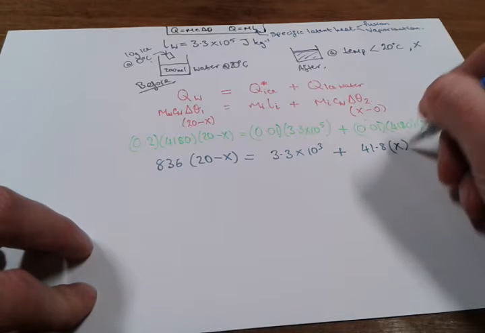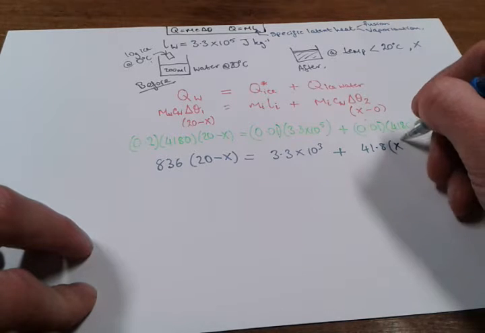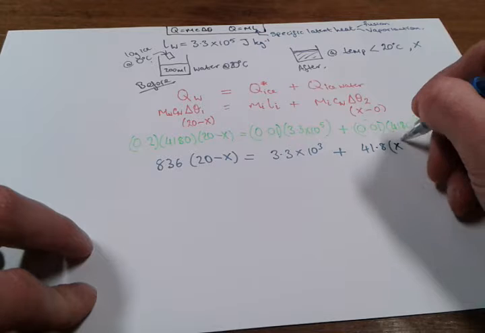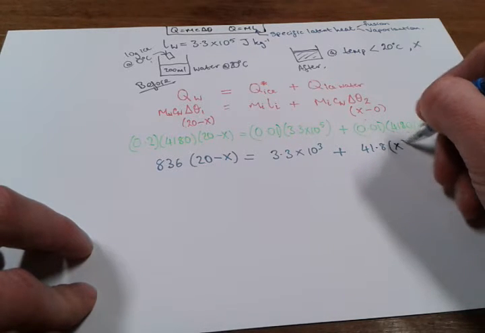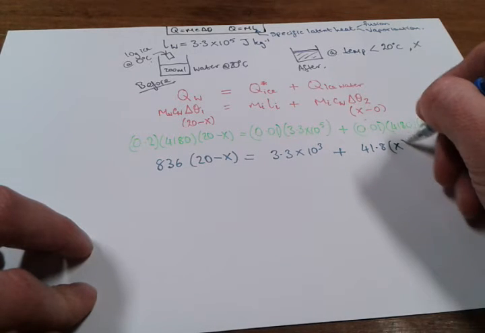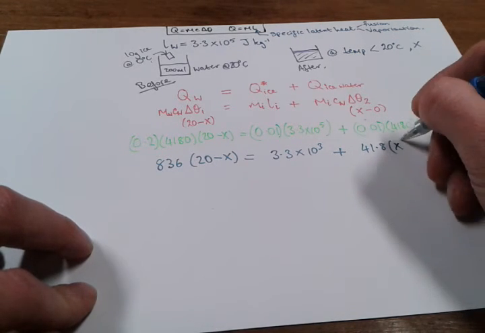Now this is 877.8 multiplied by x, so I want to get rid of the 877.8, so I would want to divide this term by 877.8. And if I do that, I have to do it on this side as well, so I end up with x is equal to 13,420 divided by 877.8. And I get x equals 15.29 degrees Celsius, which makes loads of sense.